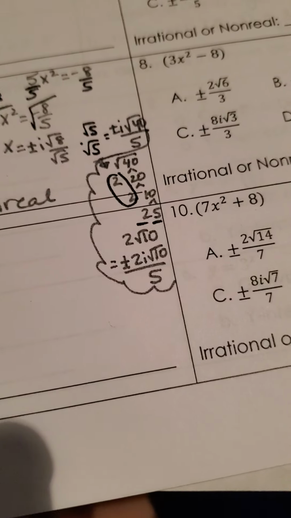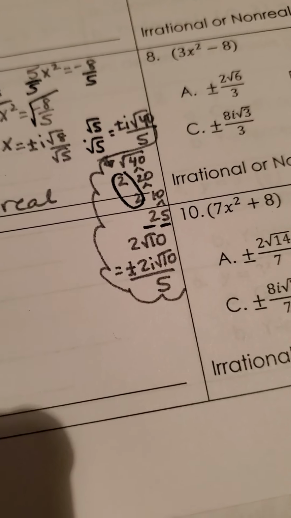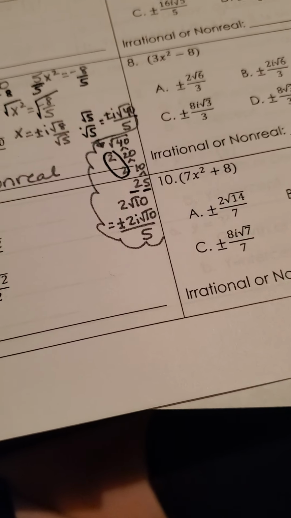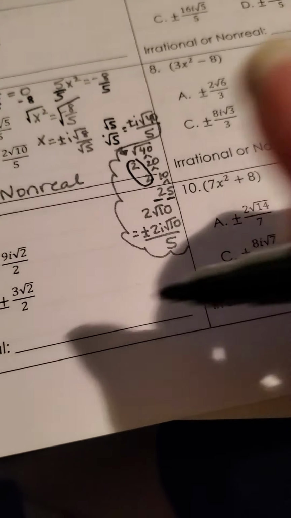So again, I'm pretty sure that happens on the last 4. I know it doesn't happen on anything above it, but you will need to factor tree, I'm pretty sure, on 8, 9, and 10.